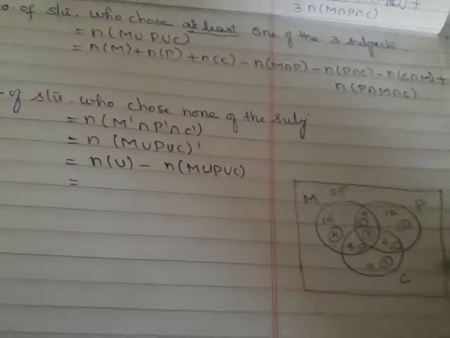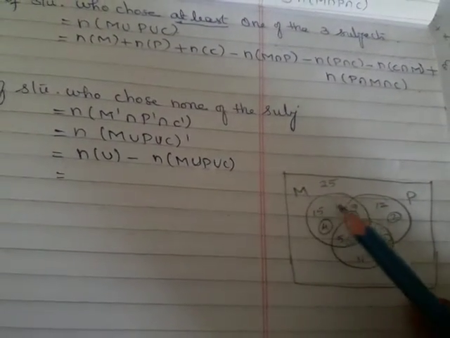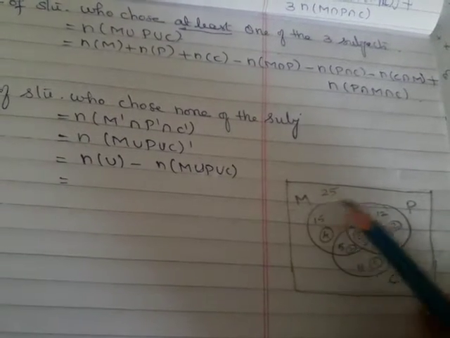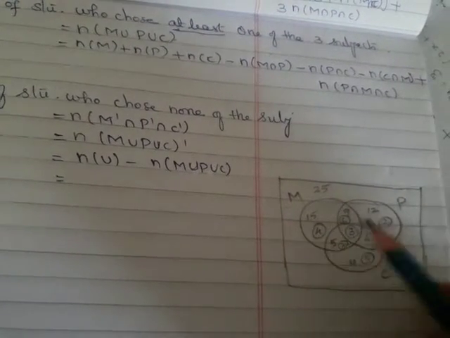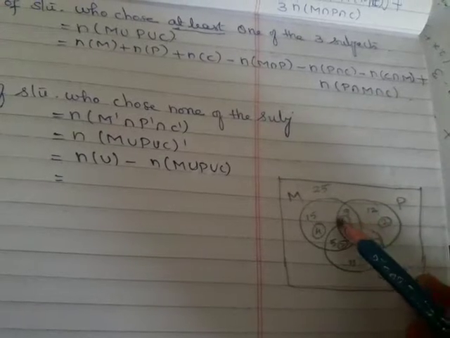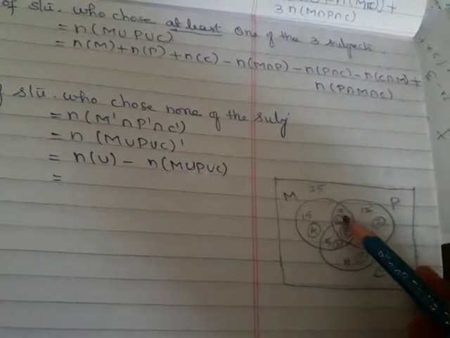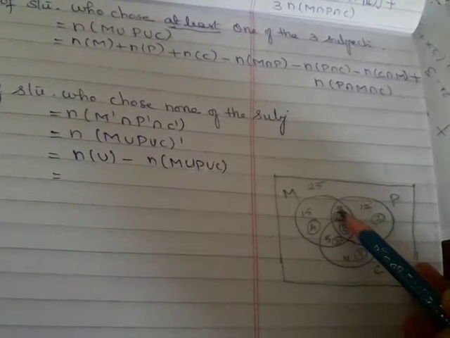Now try to answer this. See your first question, the number of students who have chosen maths and physics but not chemistry. Maths and physics but not chemistry means intersection of maths and physics, but it should not include chemistry. So just 6. The answer is 6.